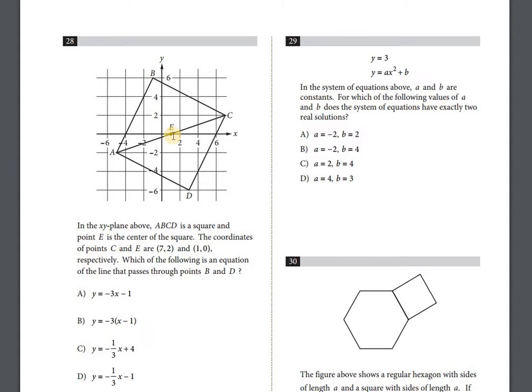And then the question is, which of the following choices A, B, C or D is an equation of the line that passes through points B and D? So what is the equation of line BD?